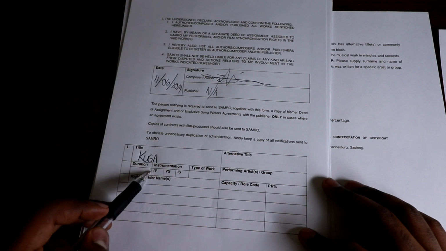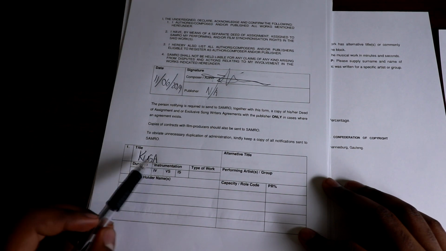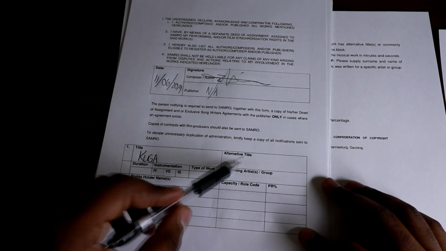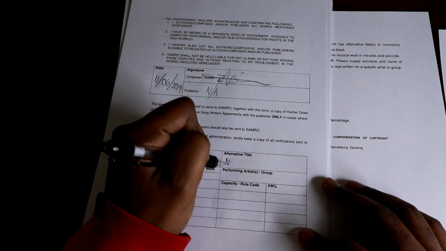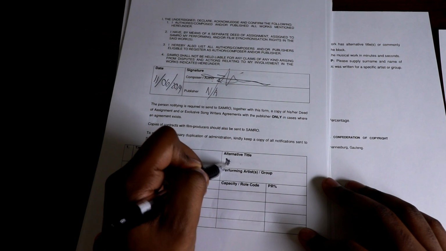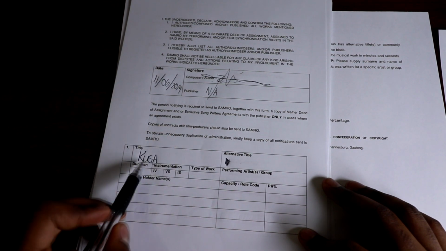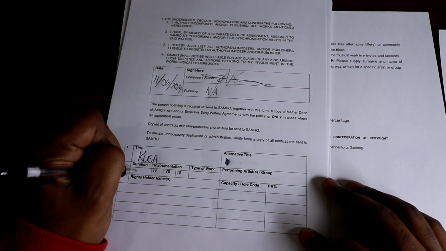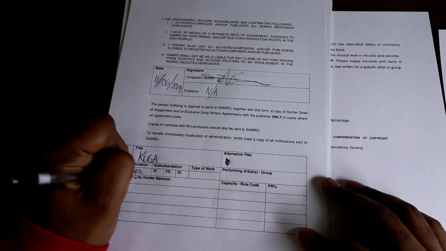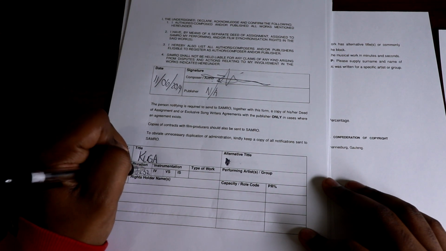This must be the name that you're using on all the digital platforms where you are releasing. Cougar. An alternative title, you can just put in. Leave that empty actually, it's going to confuse the situation. Cougar, and the duration must be the exact time that it takes for your song to finish, so it's 2 minutes 52.